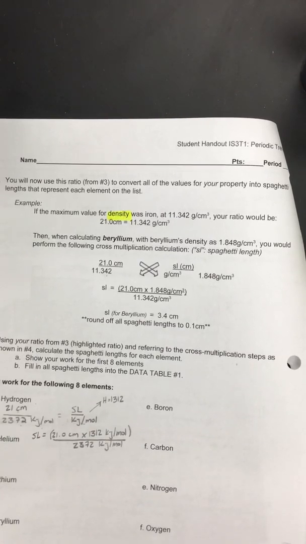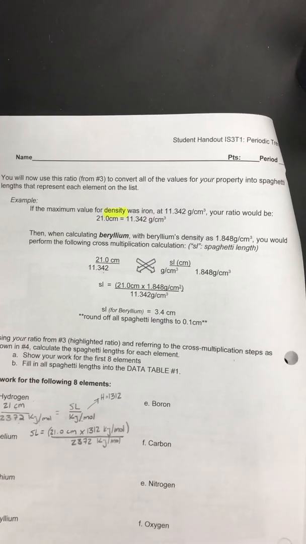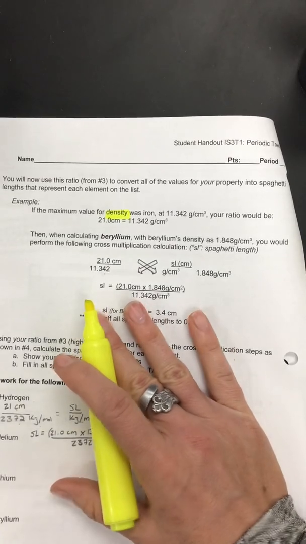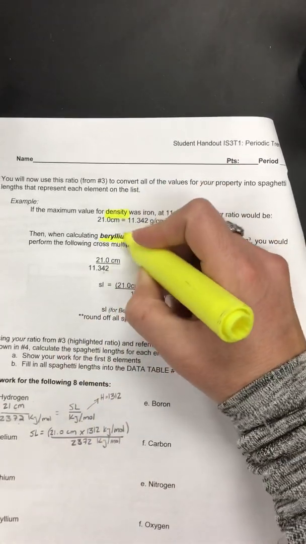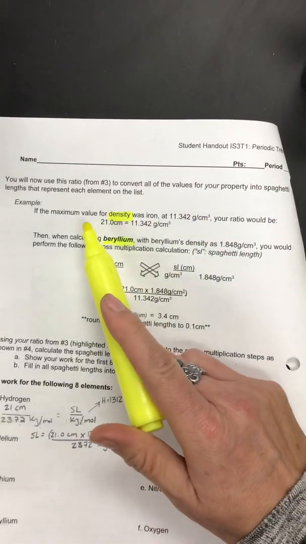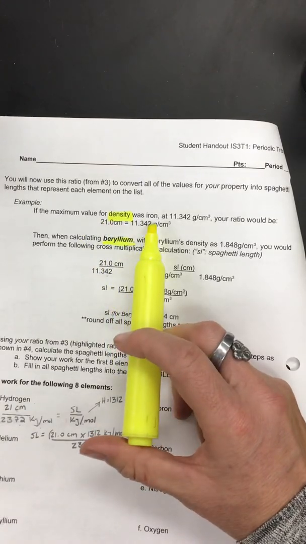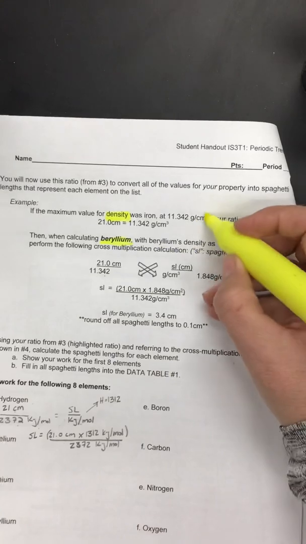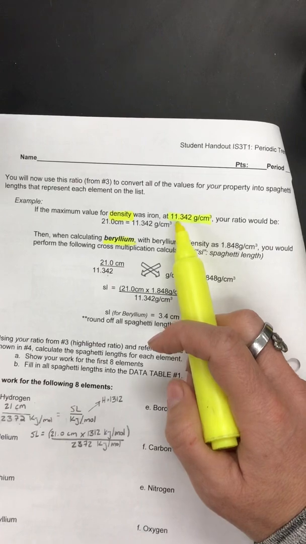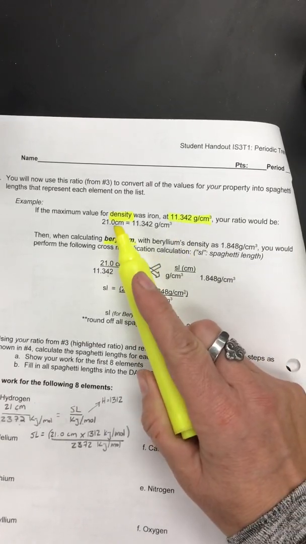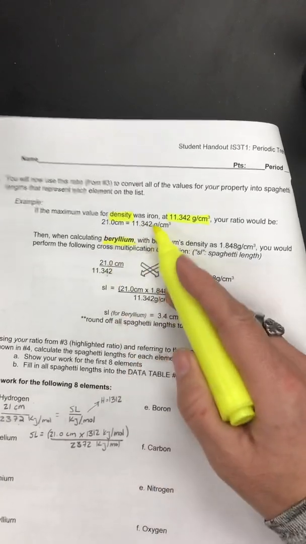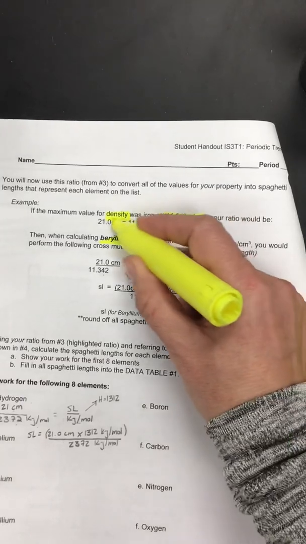Okay, so now that we're back, remember here that our sample property is density, and our sample element is beryllium, which is one of the elements on the periodic table. So here we're saying that if our maximum density was iron, which is very, very dense, this is the value of iron's density. And remember that we're talking the highest density of any element. And here we're looking at the highest or the longest length of spaghetti. This is our ratio. Longest spaghetti, most dense. That's our ratio right here.